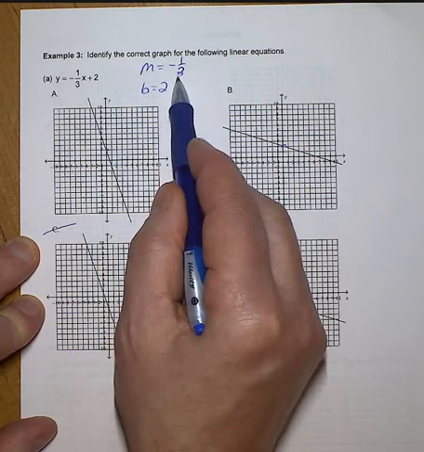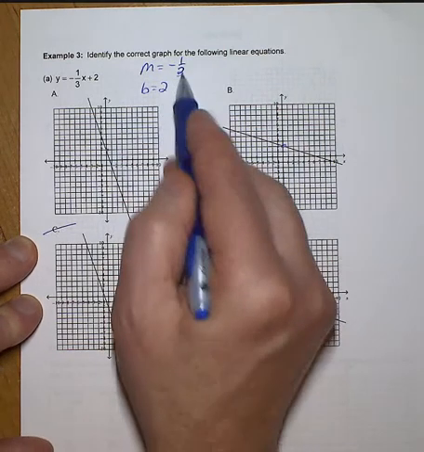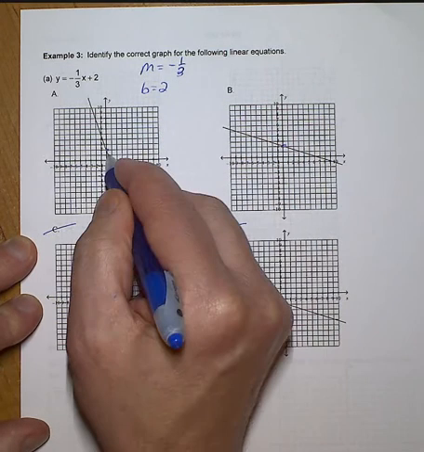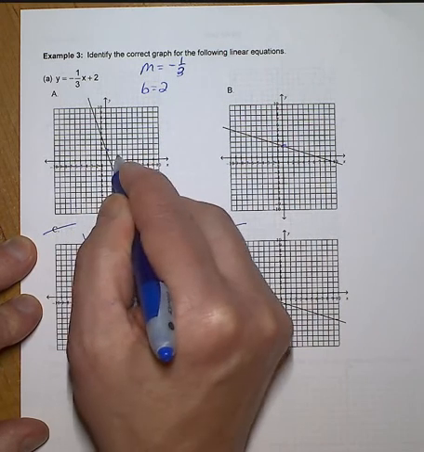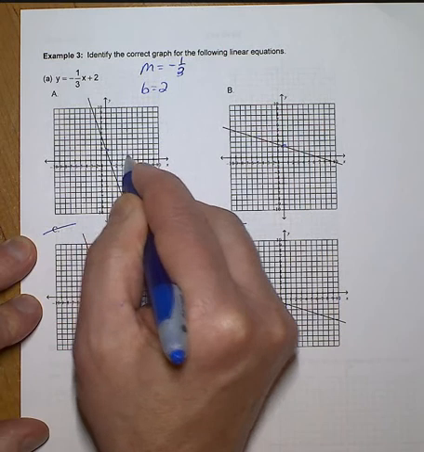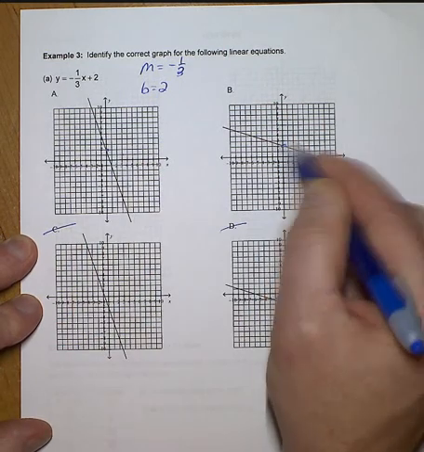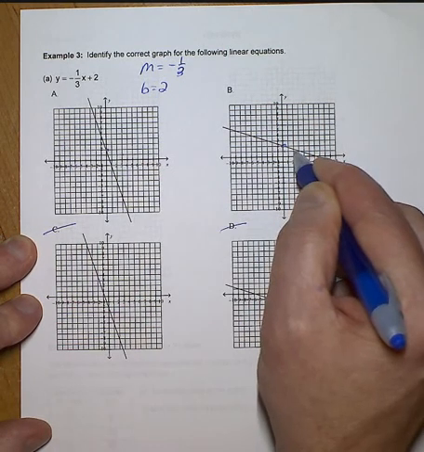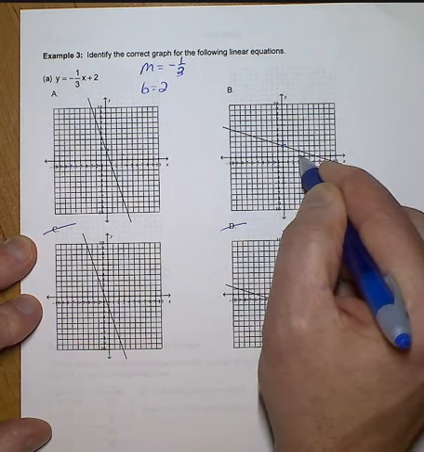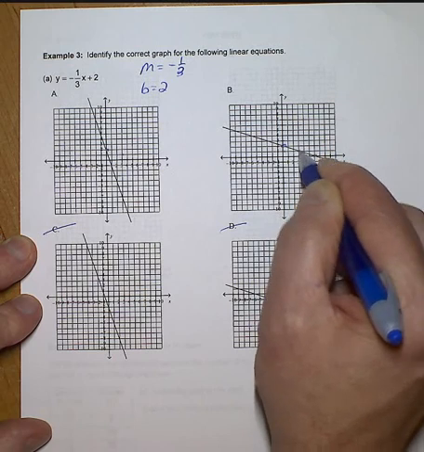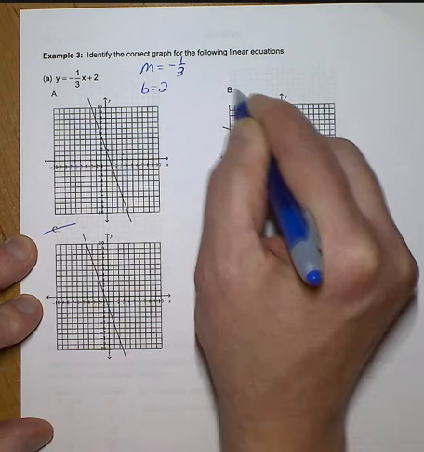That's good. But now this slope here says negative 1/3. It says down 1, over 3. 1, 2, 3. Well, it doesn't look like that line. What about this one? Down 1, 1, 2, 3, over 3. Down 1, over 3. So, B is the correct choice.